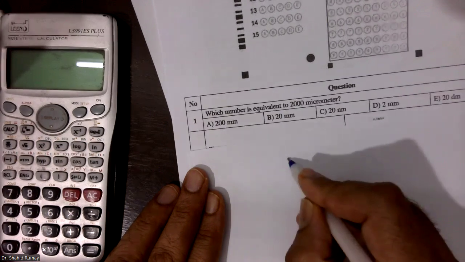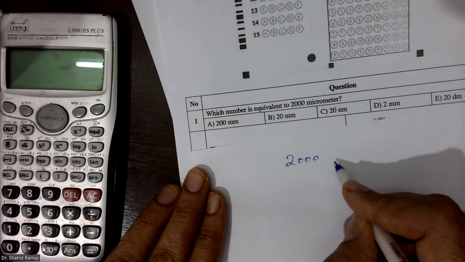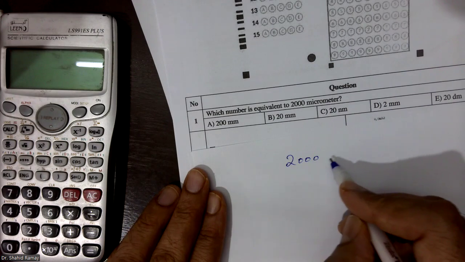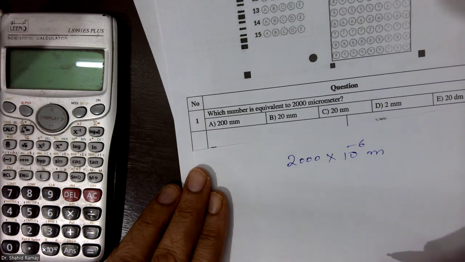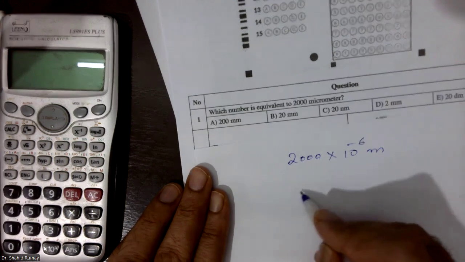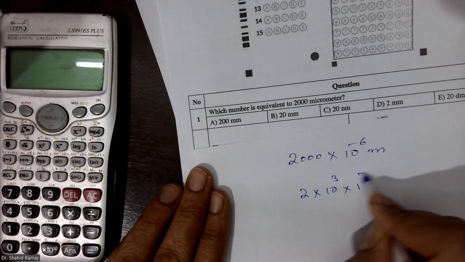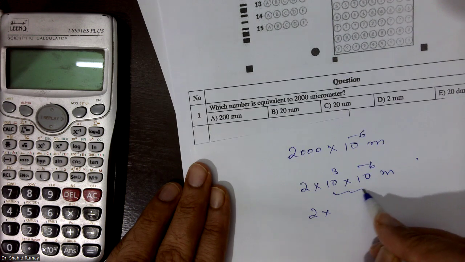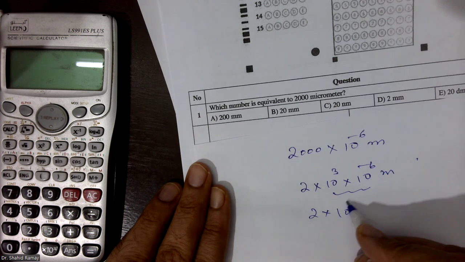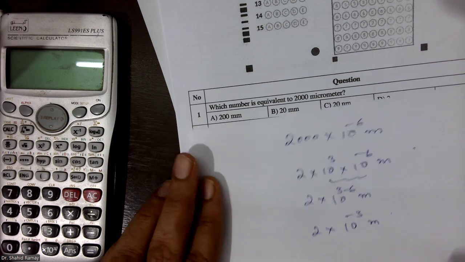So first you should take this value. The value is 2000 micrometer. So micro means 10 raised to power minus 6 meter. Now you can rearrange this number: 2 into 10 raised to power 3 into 10 raised to power minus 6 meter. So you can add the powers of 10, 3 minus 6, and this is 10 raised to power minus 3 meter.